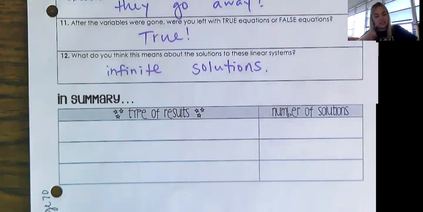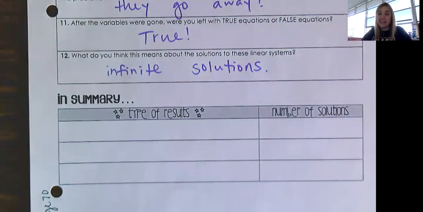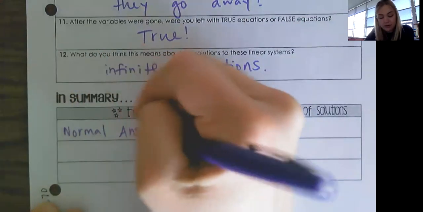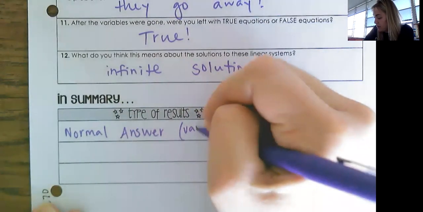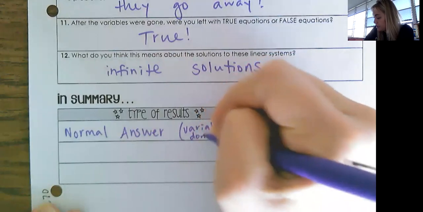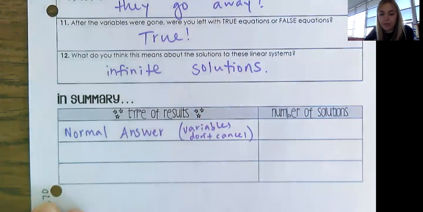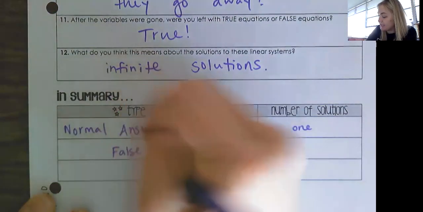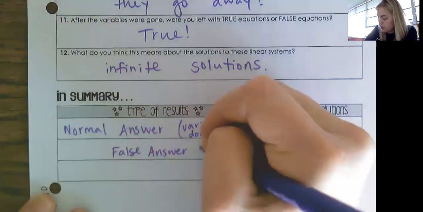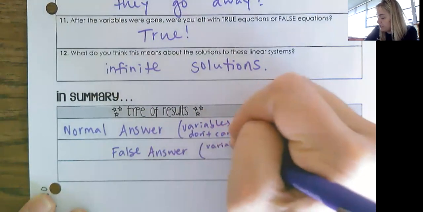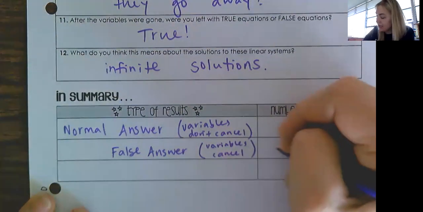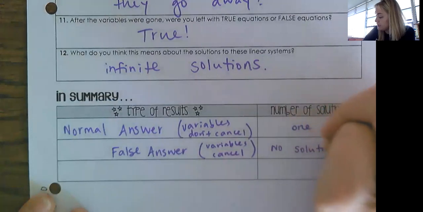So we have 3 types of algebraic results. On the first result, we have a normal answer. So I'm going to write normal answer. Variables don't cancel. So the number of solutions we have there is 1. Okay, the second result you get is a false answer. And the variables cancel. If it's false and the variables canceled, then there are no solutions.